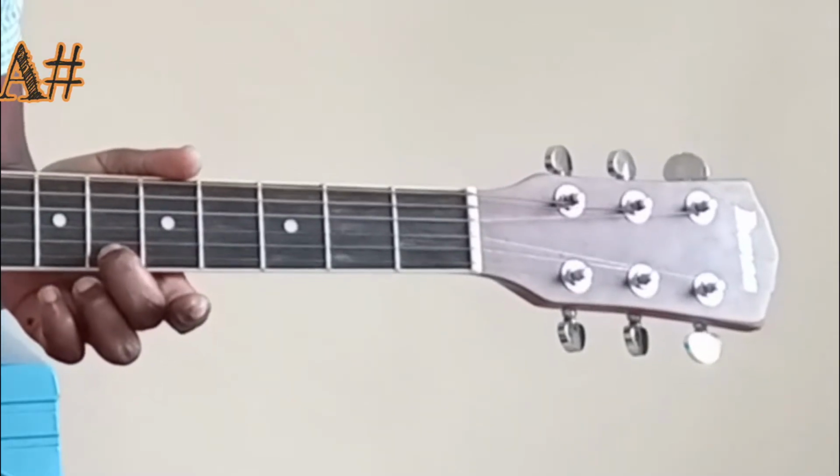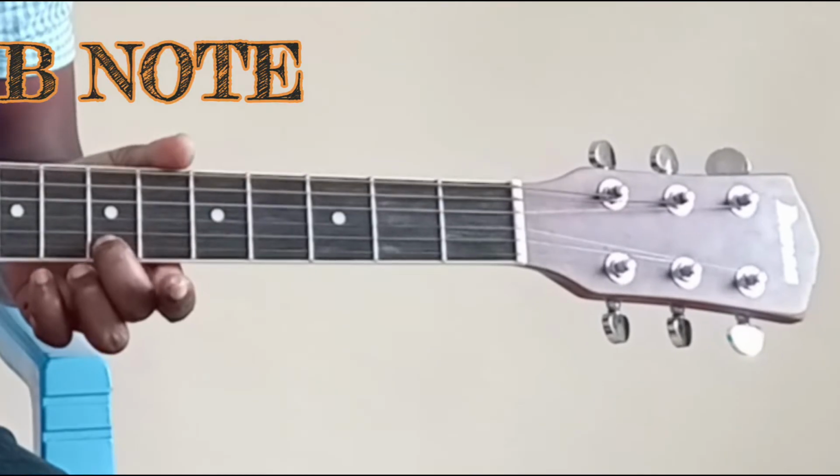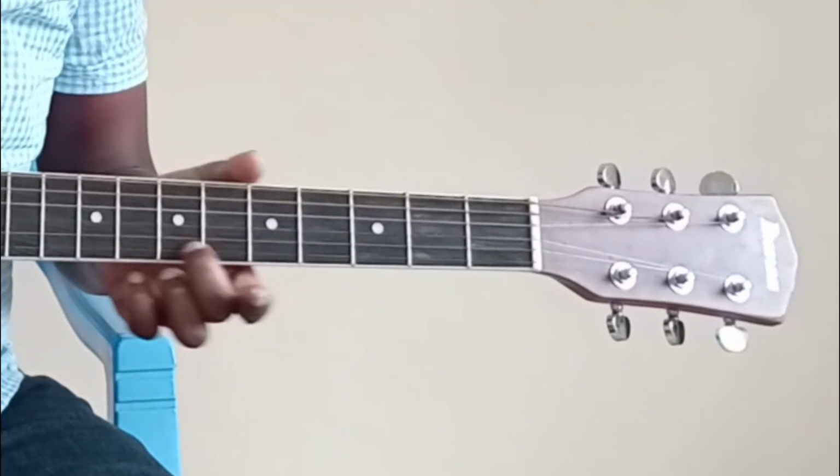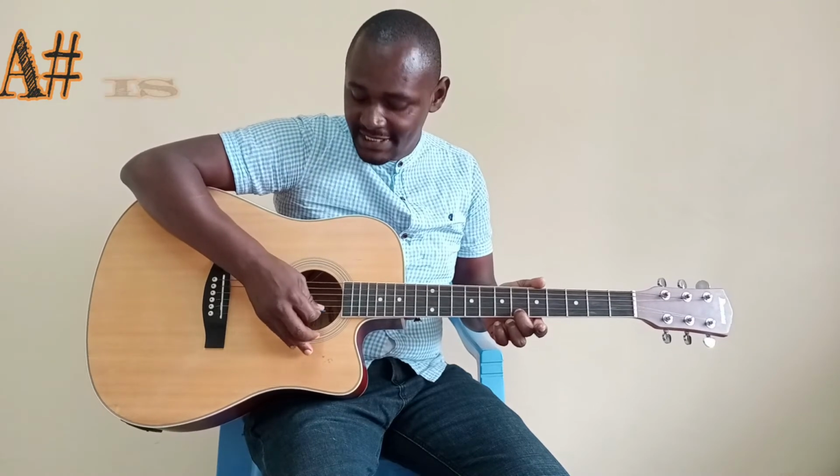Assume I want to raise A with a semitone. I'll go to A sharp. From A sharp, I'll go to B. Now, if I take B, assume I was in B, then I get one step backwards, or I lower B with a semitone. It's no longer B, it's called B flat. And remember, the B flat, we called it previously A sharp. So A sharp is technically B flat.